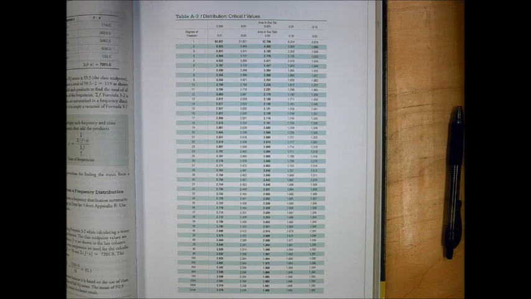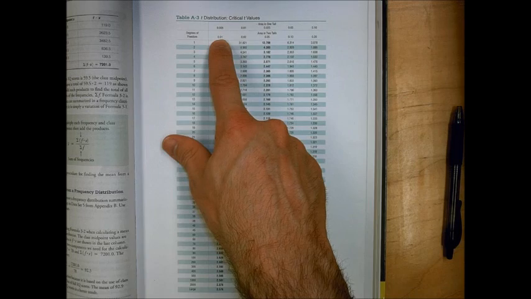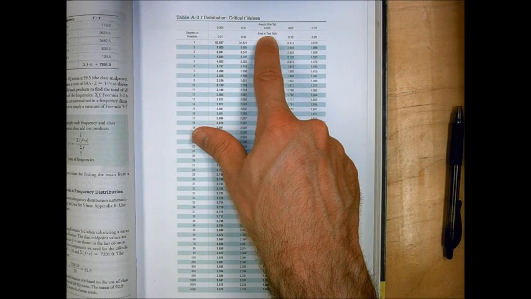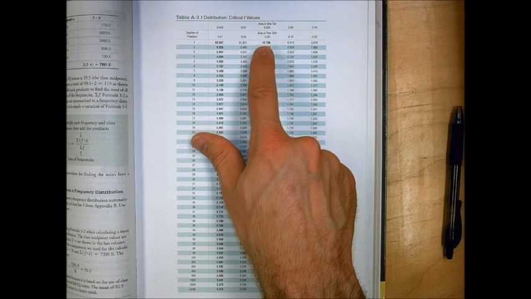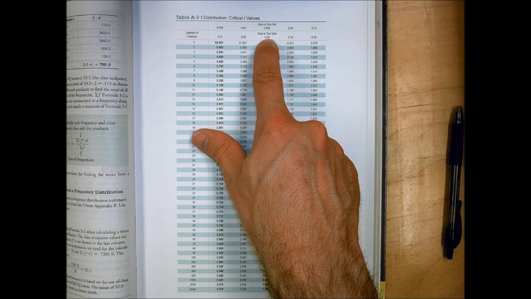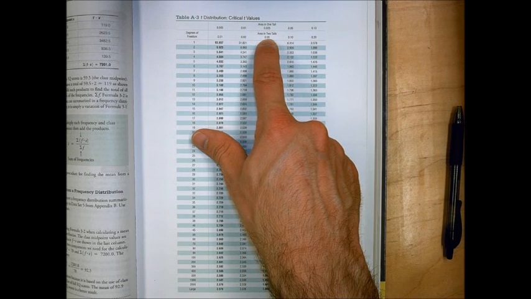Here's a t-table that probably looks similar to something you have in your textbook. In this case, there's no column for the confidence interval value, but we can still find different z numbers for various confidence intervals. Notice the row that says area in two tails. If you want a 95% confidence interval, then that's the same thing as saying you want 5% error in your two tails.